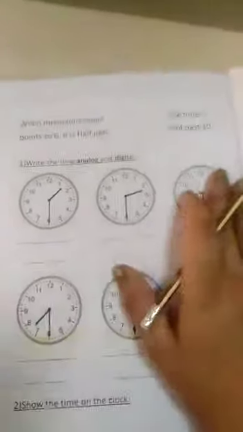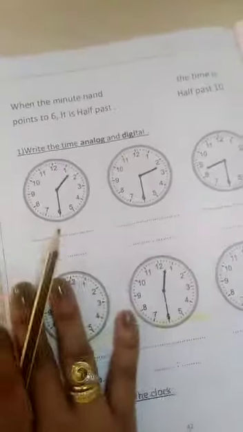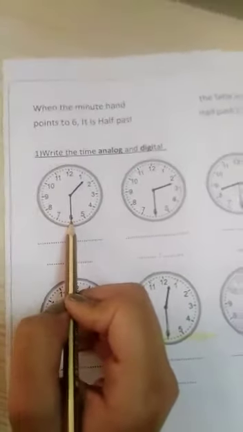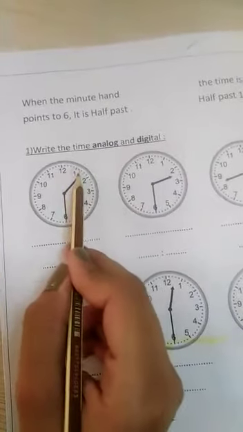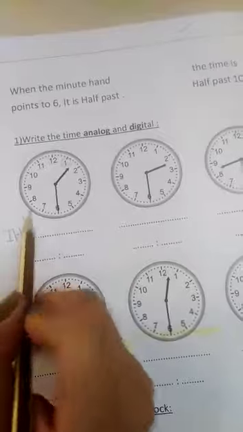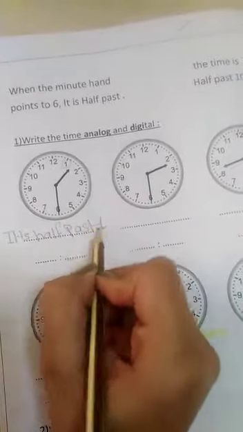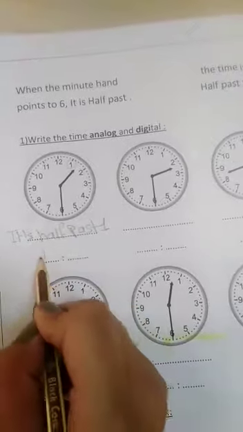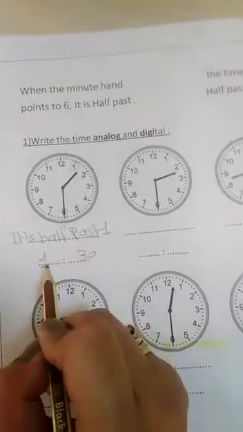Okay, page number 42. Write the time, analog and digital. Okay, here the long hand points to 6 and the short hand points to 1. We write the small number, so it's half past 1. In digital it will be 1 and how many minutes? It's 6, so it's 30 minutes.